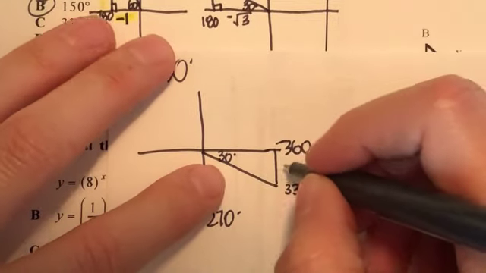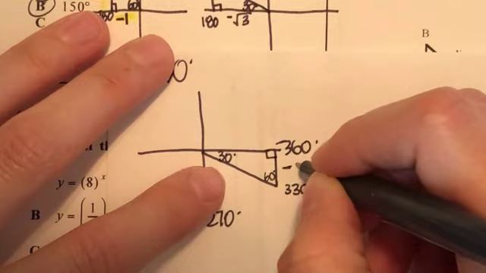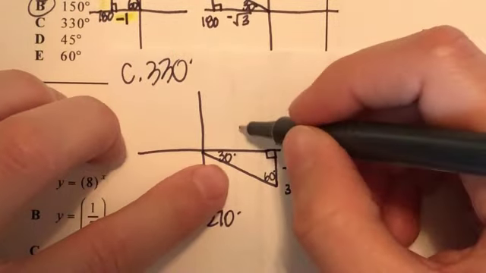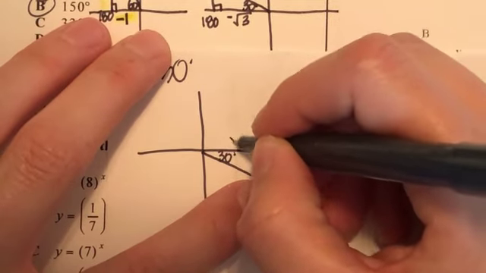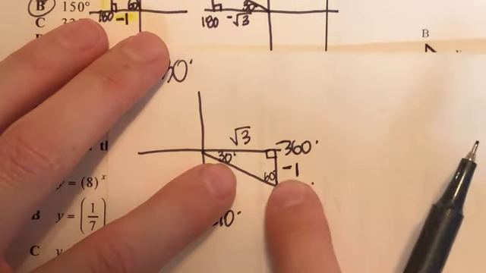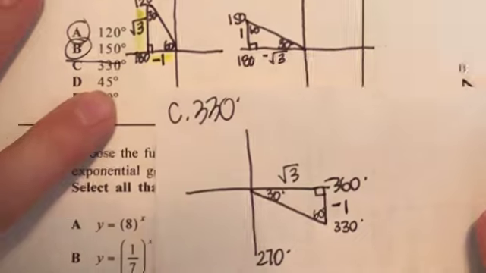So the sine of the 30-degree angle is going to be a negative number, so it'll be negative 1/2. And then your cosine of the 30-degree angle, or across from the 60-degree, is going to be a positive square root 3. So in this case, sine is smaller than our cosine, and that's not what we want. We want where sine is greater than cosine. So my answer cannot be 330 degrees.